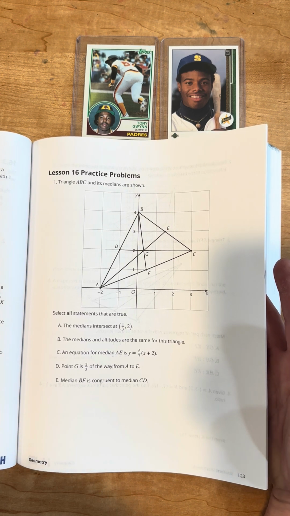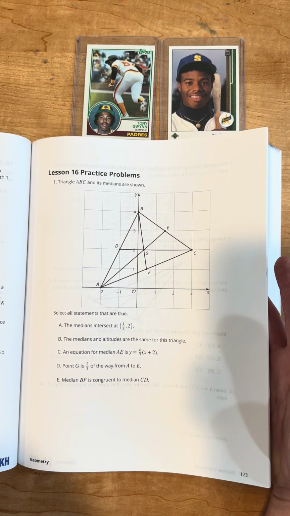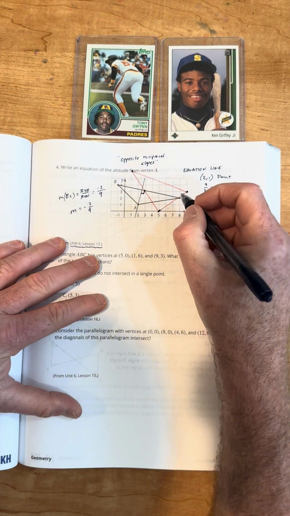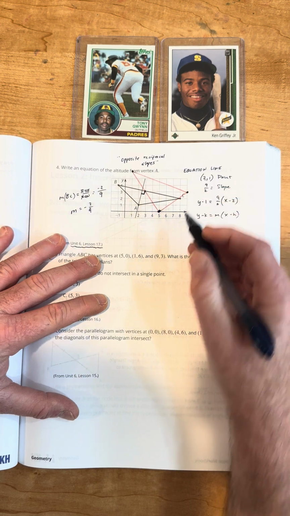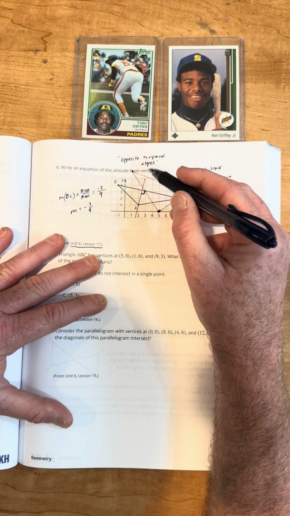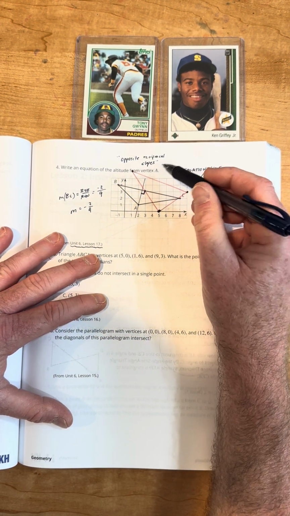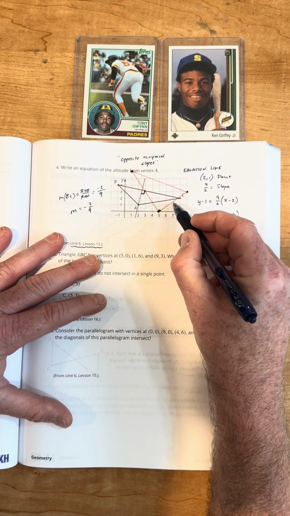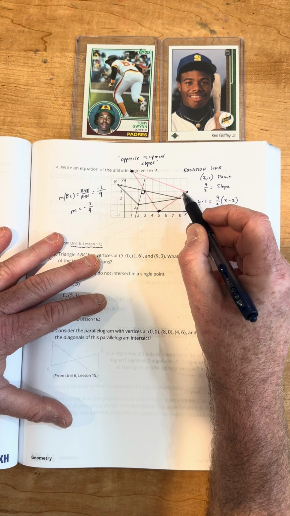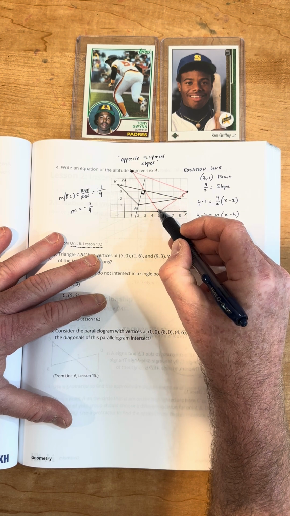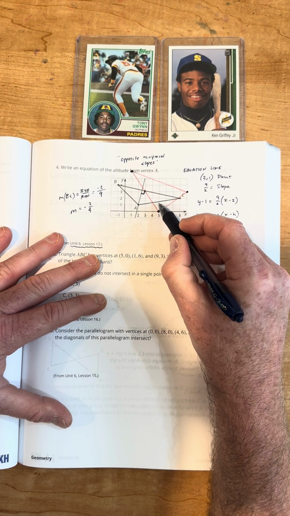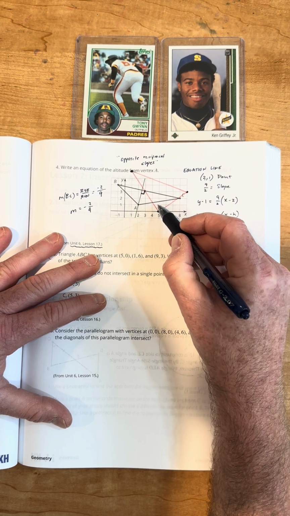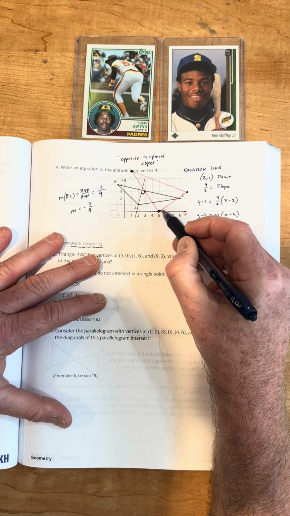So a median goes from a vertex to the midpoint of the opposite side. Okay, so vertex to the midpoint of the opposite side. Alrighty. So let's see. Vertex to the medians. So we got a (3, 4). So this has to go over by 2.5. (3, 4), so I need to go 2.5.